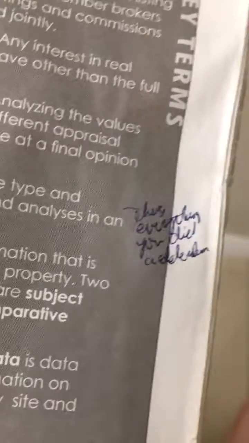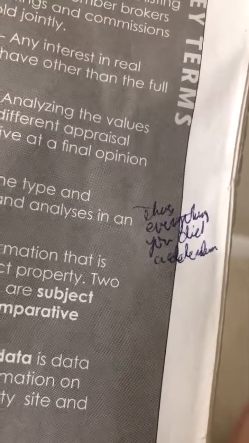Extra note that everything you condemnation, I don't know what the hell that is.